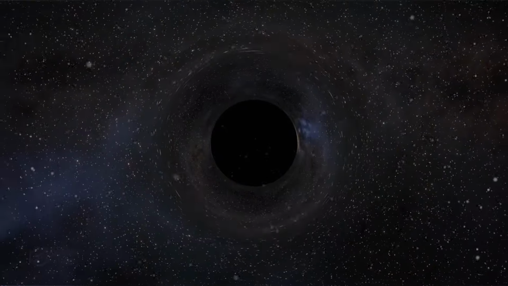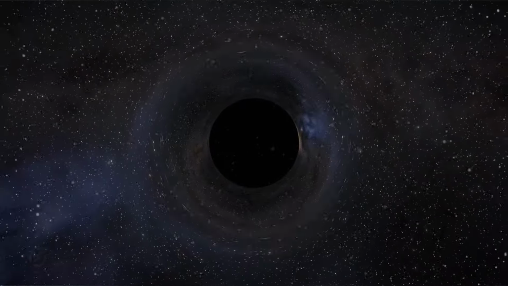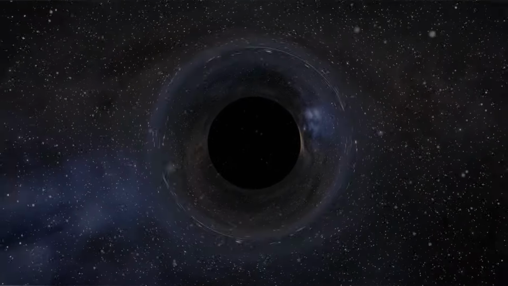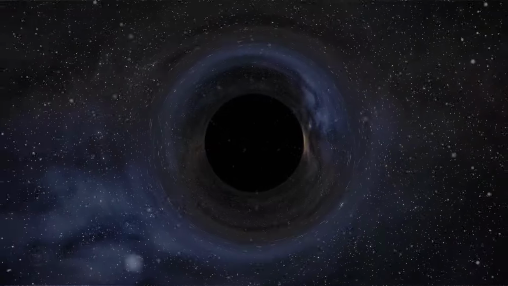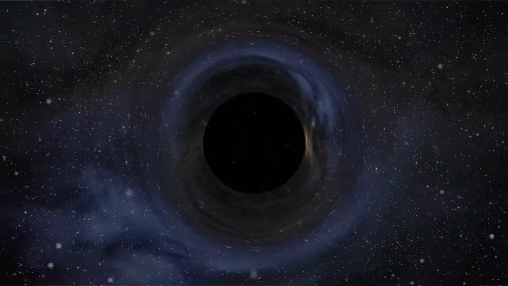It suggests that the fundamental fabric of the universe may be built not from particles or fields, but from relationships, from the correlations that bind distant regions into a coherent whole.